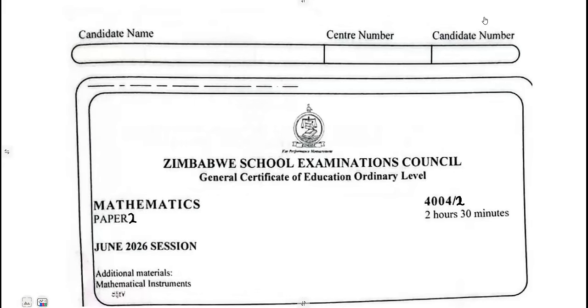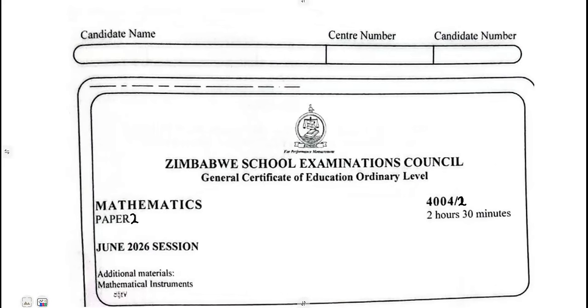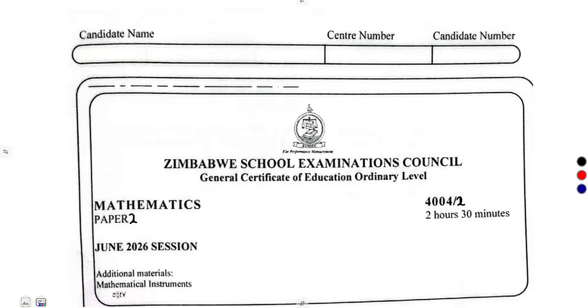So in this case, we are going to consider paper 2 of our June 2026 revision. All right, so this is for our ZIMSEC revisions, for those who wrote this paper and for those who are preparing for the other examinations. So we are going to quickly go through the questions.